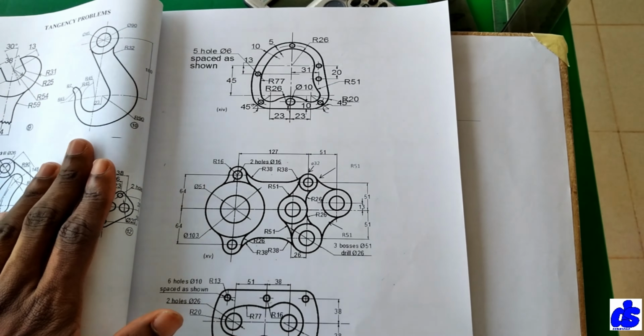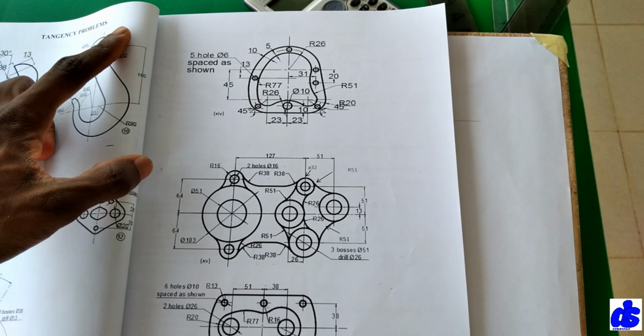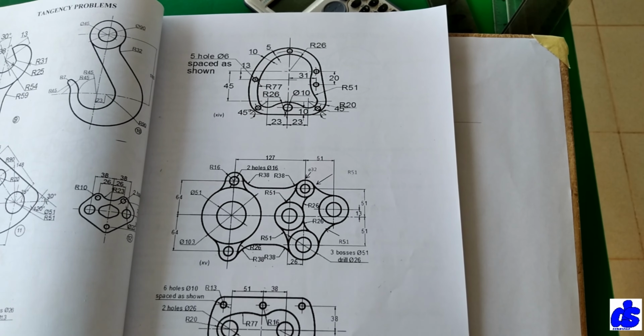Now the first one has a diameter of 45 and a diameter of 90. So it used to be 45 divided by 2 and 90 divided by 2.